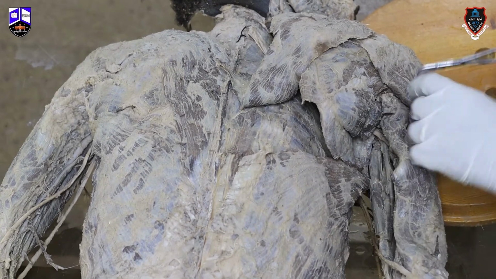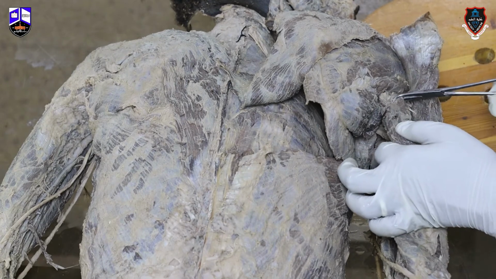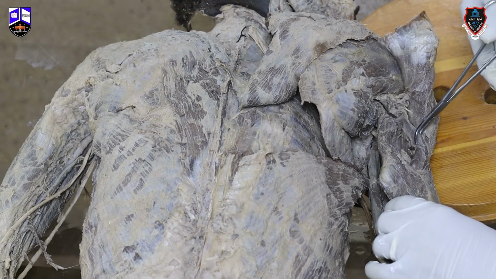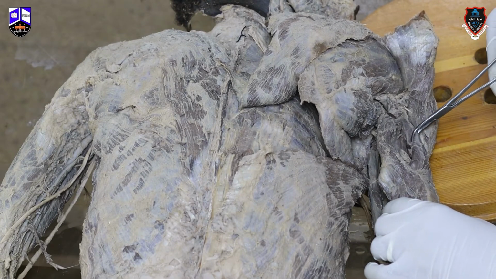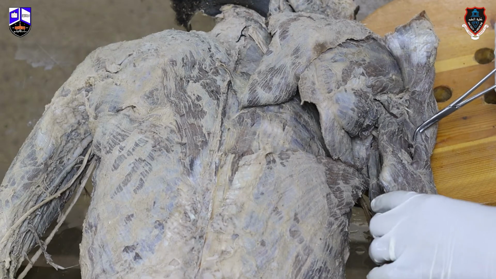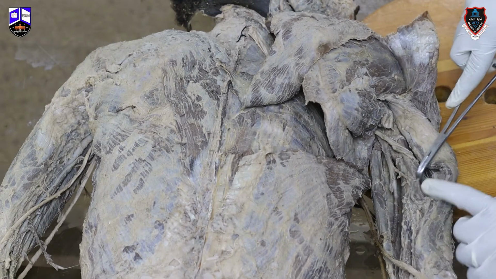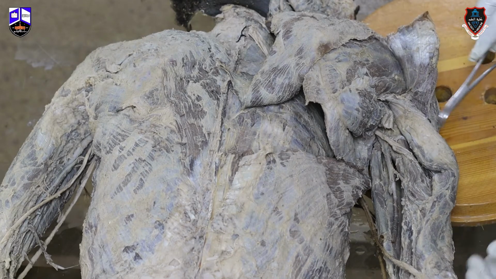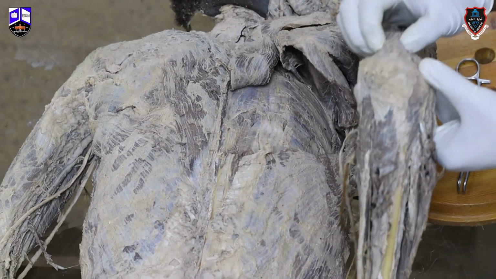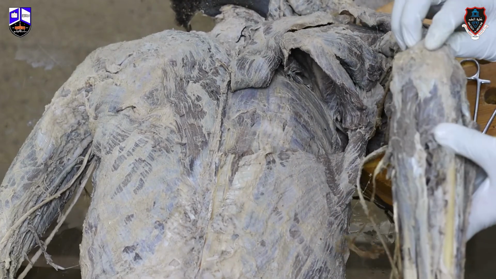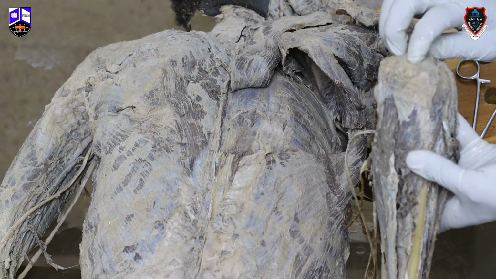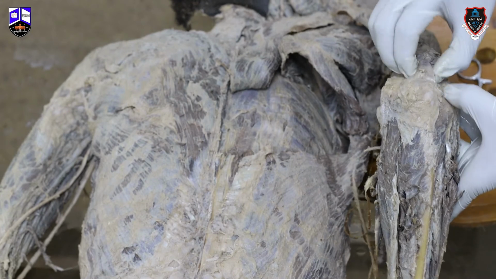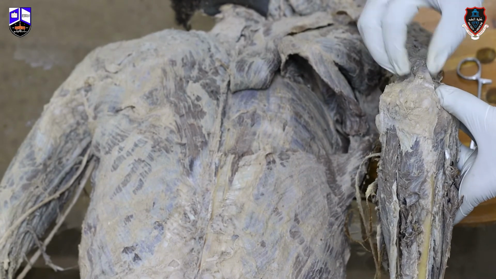originating from the infraglenoid tubercle, a lateral head originating from the posterior aspect of the humerus above the spiral groove, and a medial head originating from the same area below the spiral groove. This muscle is inserted into the olecranon of the ulna by this tendon, which is the triceps tendon.